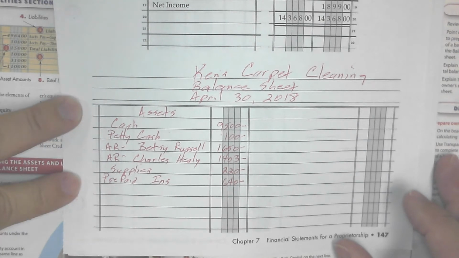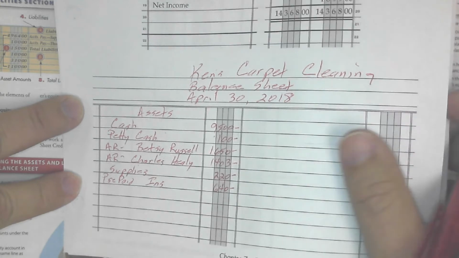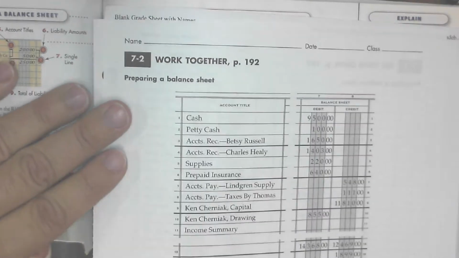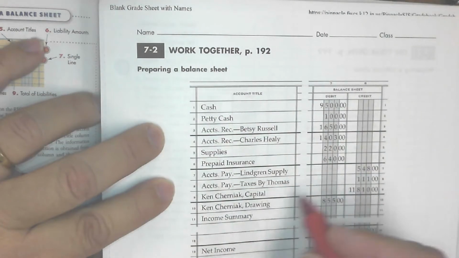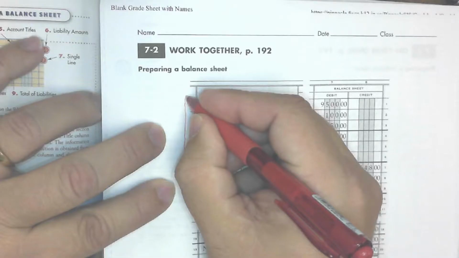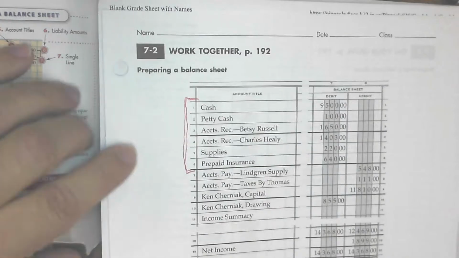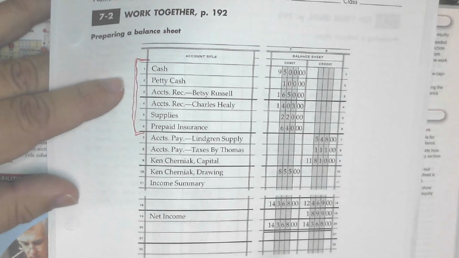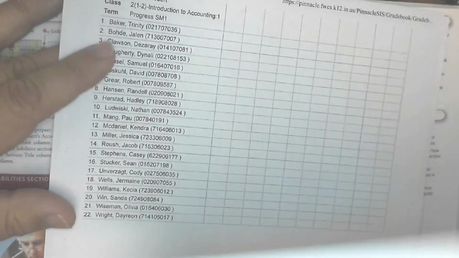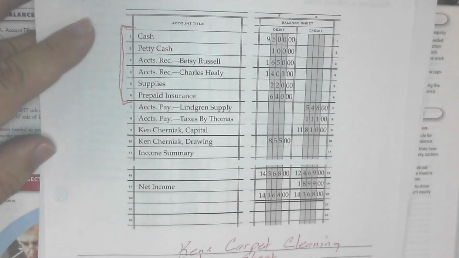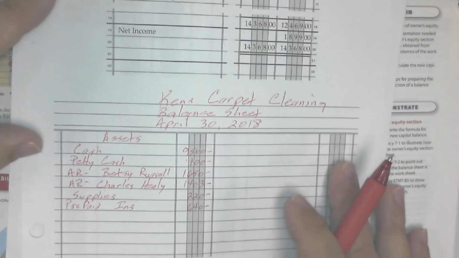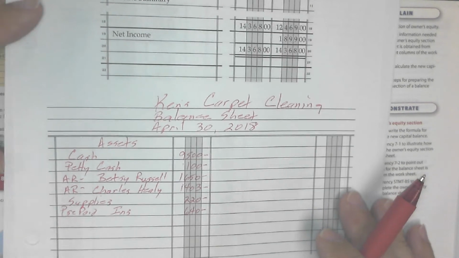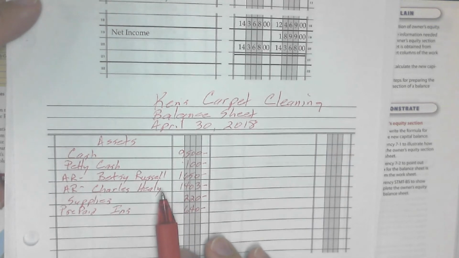So that's what you should have so far. And all this information just comes from this section right here, at the top, lines 1 through 6, on the top of your worksheet. So there's what you should have so far for your assets.